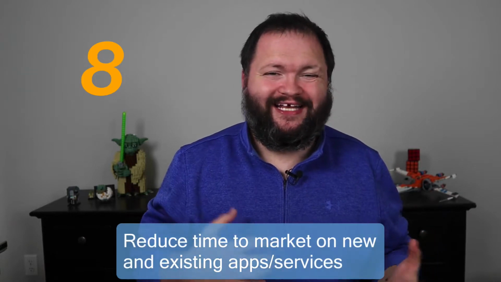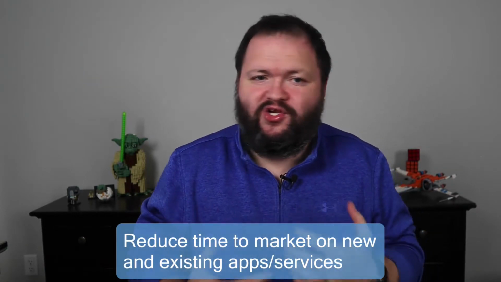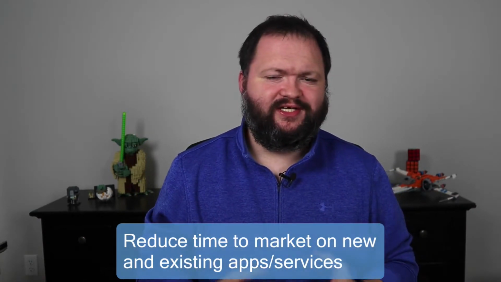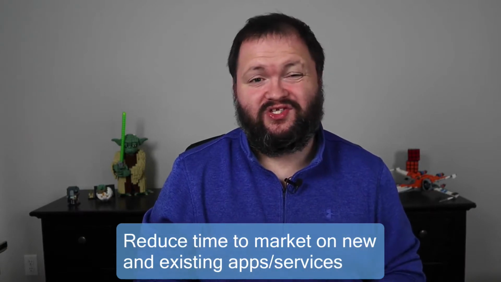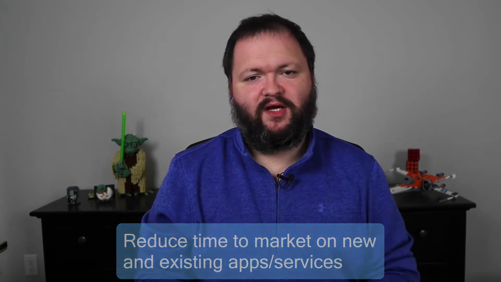Number 8, reduce time to market on new and existing apps/services. The old ways of creating new apps and services takes a long time. I've been in organizations and customer spaces where it takes 3 to 6 months to build out a new application. Let's run that timeline down.